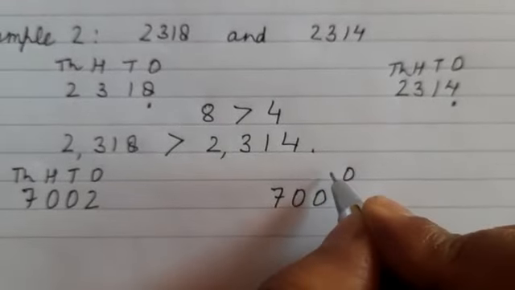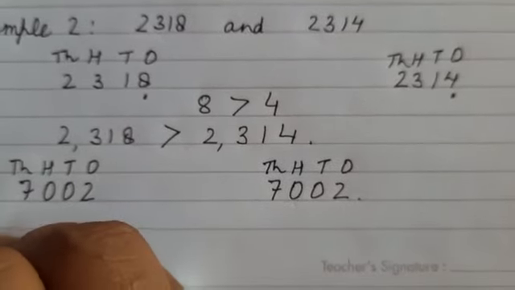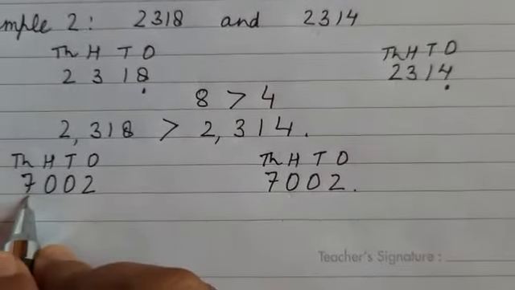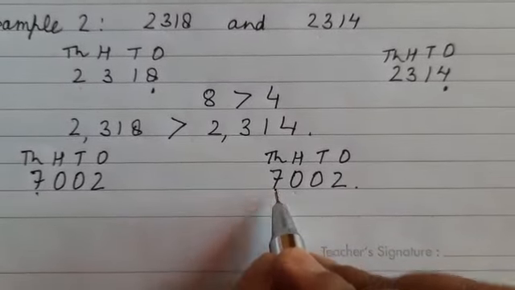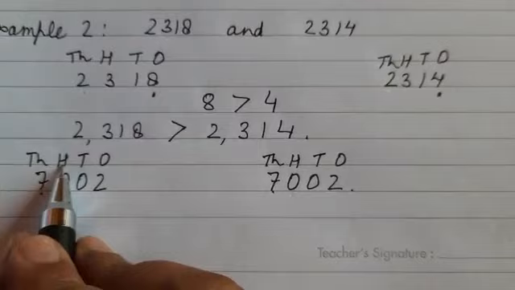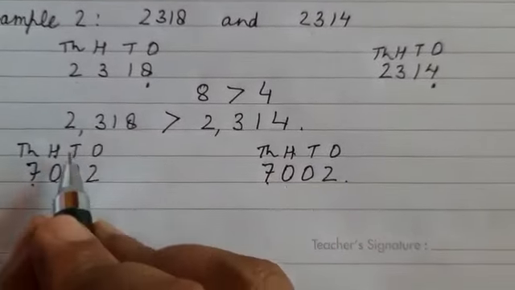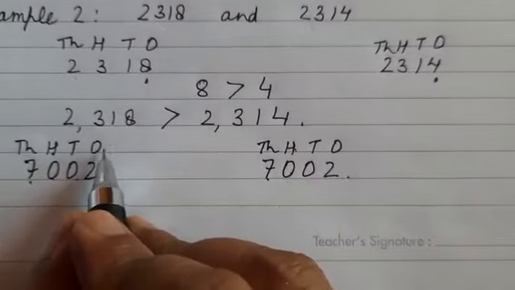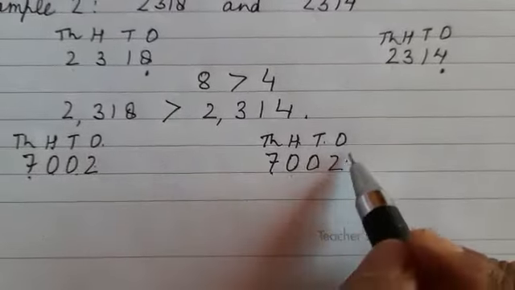Here also ones, tens, hundreds and thousands. What do we find here? 7 at 1000 place, and here also 7 at 1000 place. Then coming to the next, 100, 0. Here also 100, 0. Then tens, 0. Tens, 0. Then 2 at 1's place, 2 at 1's place.